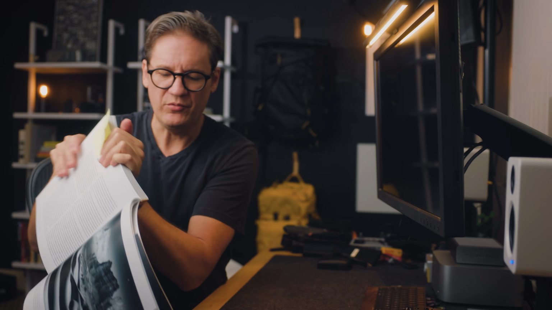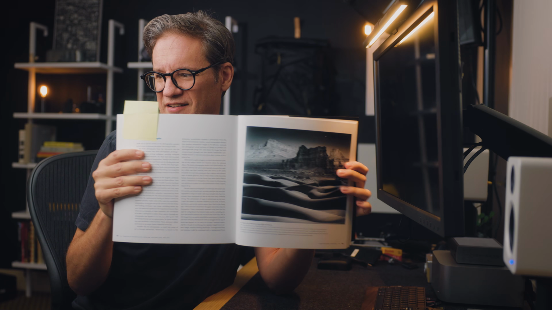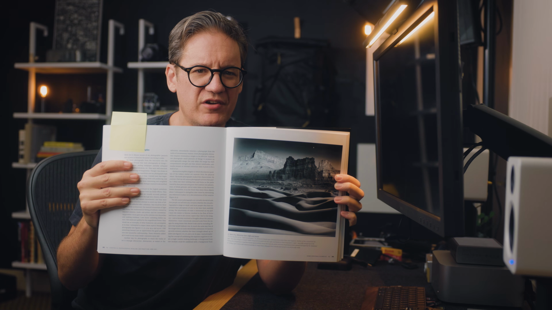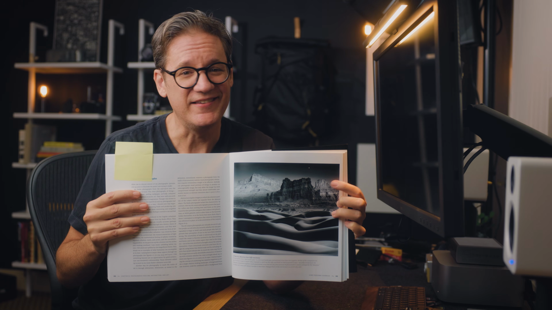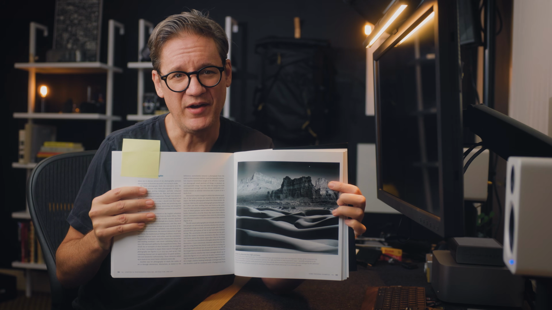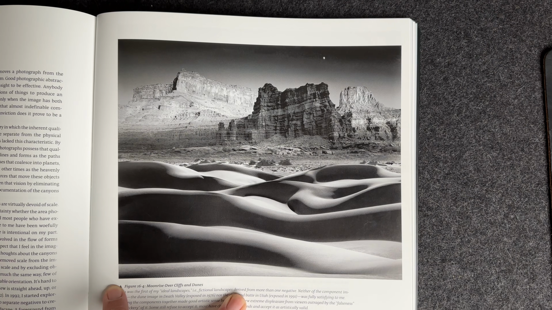There's a couple of images, but there's one in particular in here that I want to show you. So this image here, check this out, and I'll put another copy of it up here on screen so you can see it up close. What you're looking at here is not a real image. This is what Barnbaum refers to as an idealized landscape.